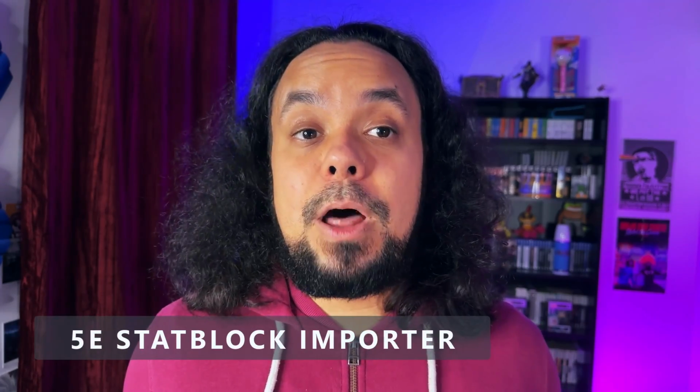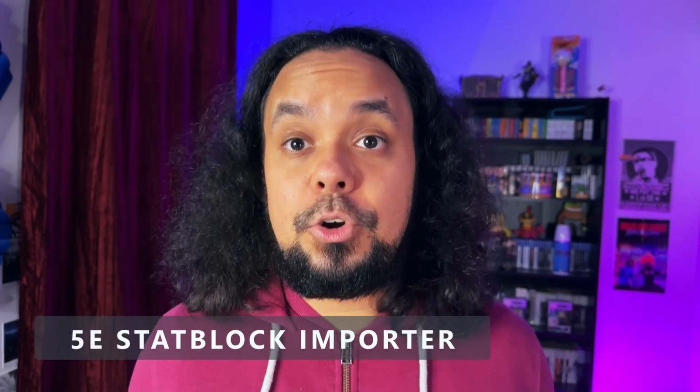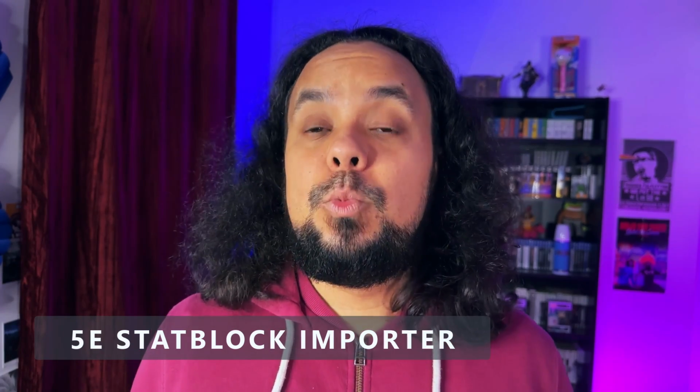Now that we have a great way to bring cards to life in Foundry, let's talk about bringing custom spells and stat blocks over to the VTT. This next one is actually going to include two modules because they are very similar in nature but just handle different parts of importing data for D&D 5e. 5e Statblock Importer allows you to import monster or NPC stat blocks easily with the click of a button.